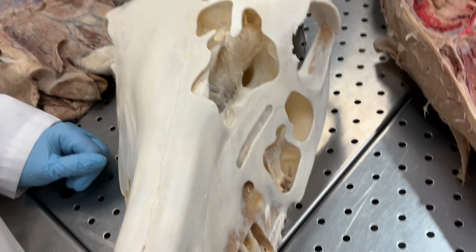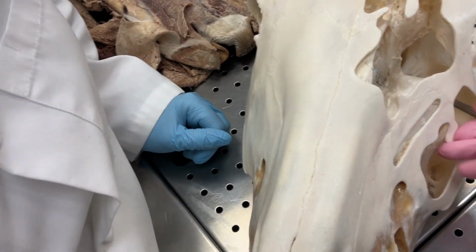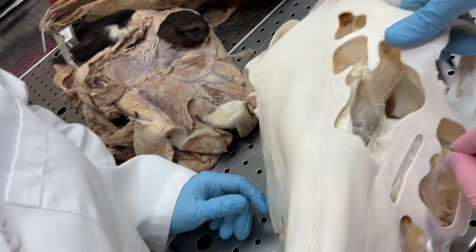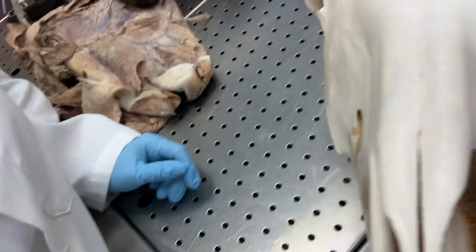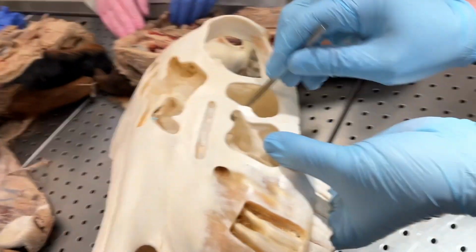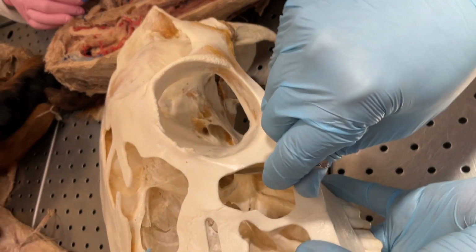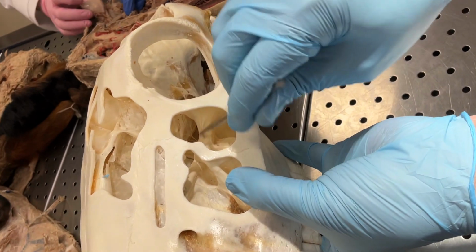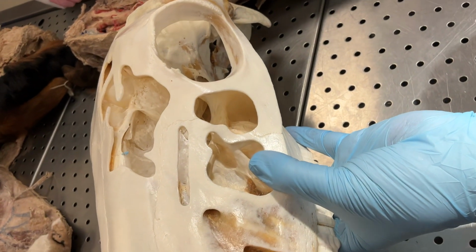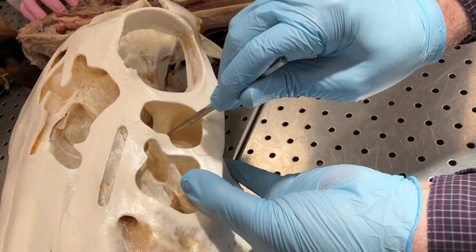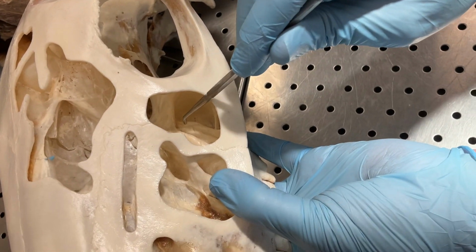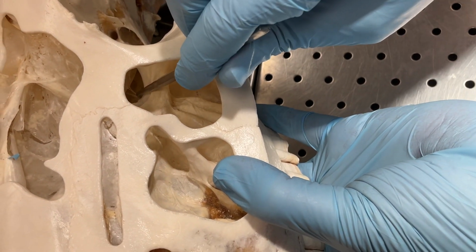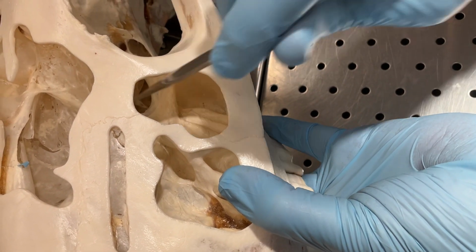Can I ask what that hole is, where my probe is? That's the sphenopalatine opening. Exactly. But again, you have the infraorbital canal here. You see? This has two functions. One, separating the caudal maxillary compartment into medial and lateral. The other is communication between the caudal maxillary and sphenopalatine.